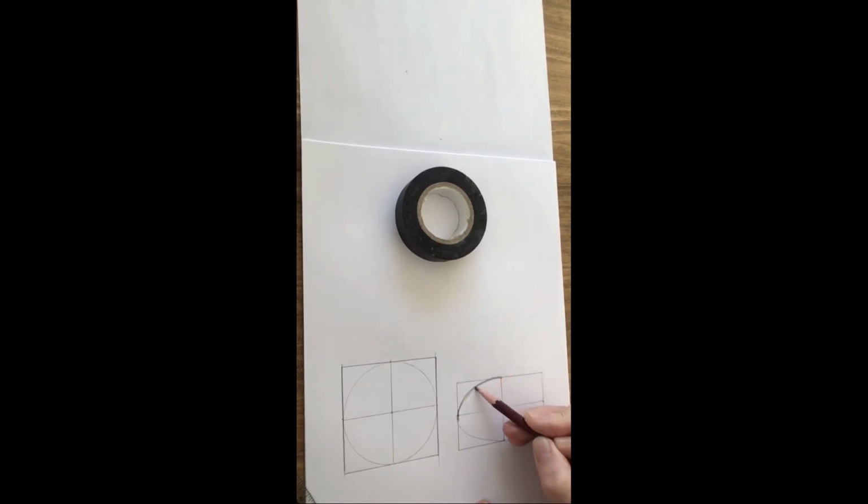So we're actually drawing a letter C, and that should be a mirror image. So from the middle to there should be the same as the middle to there. I might need to come down a wee bit more, and the middle to there and the middle to there should also be the same. So it's quite easy to draw that large curving letter C.